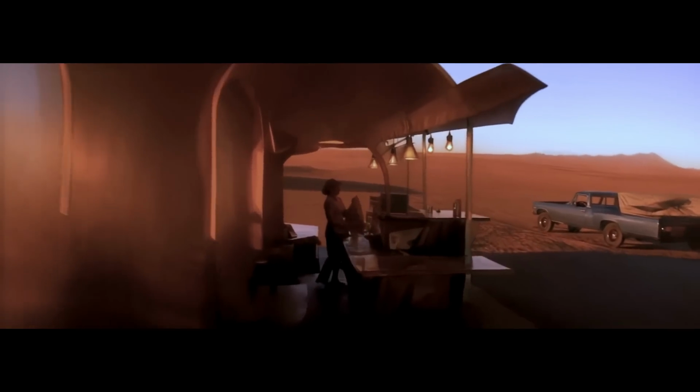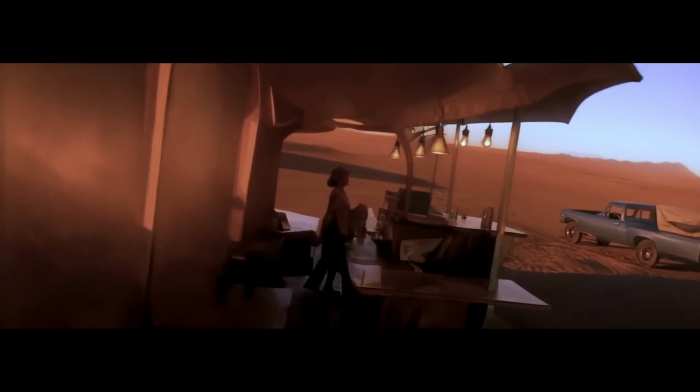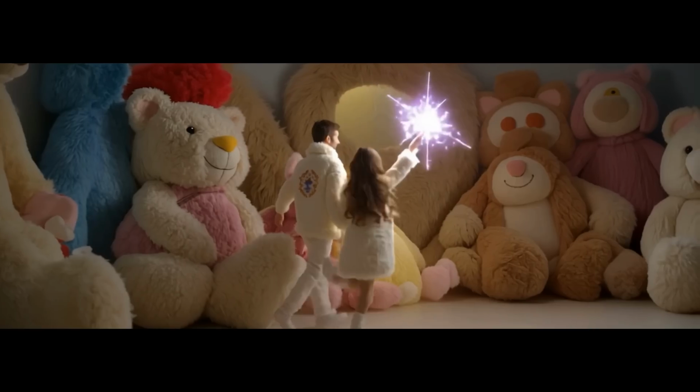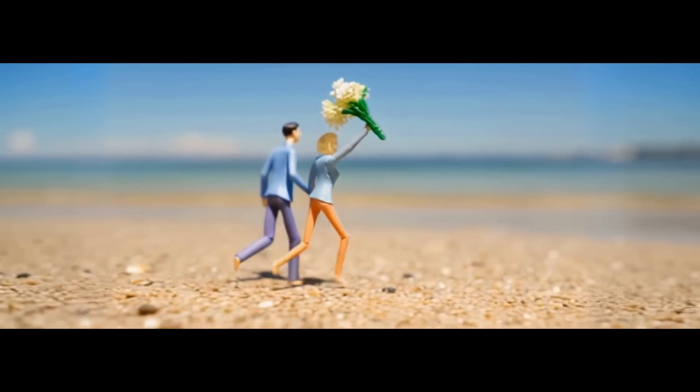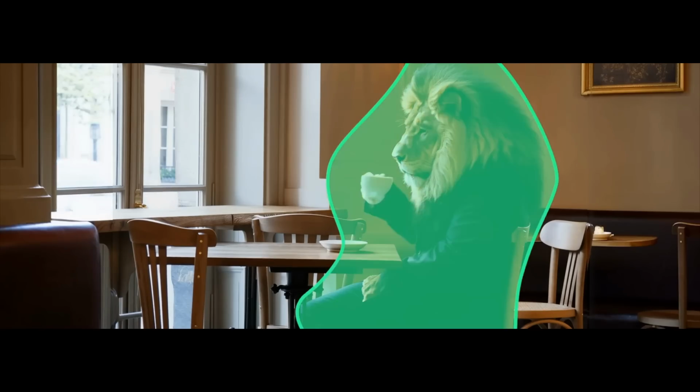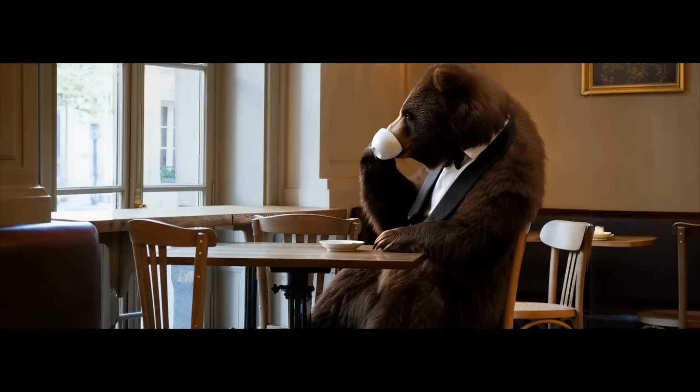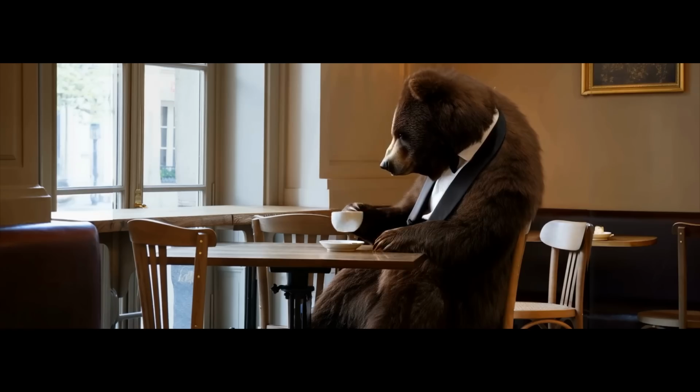So you can even use this like a ControlNet. You can input one scene and then translate the motion and structure of that scene to a new generation, like this. Or you can also transfer the posture of one scene to a new scene. Or you can also do inpainting. So for example, you can select this lion and replace it with a bear. And you can also do outpainting.